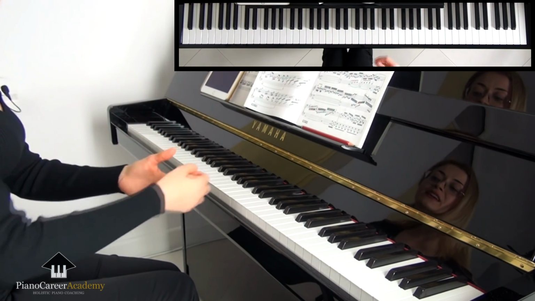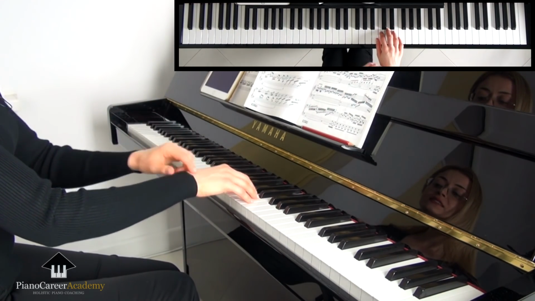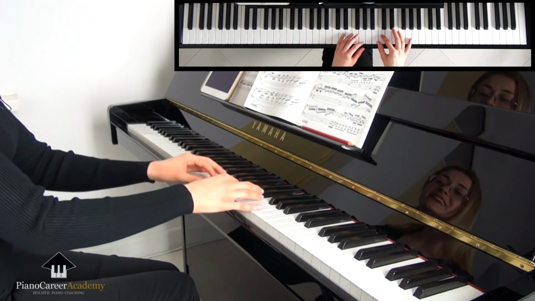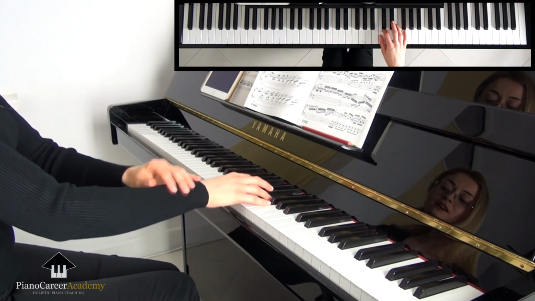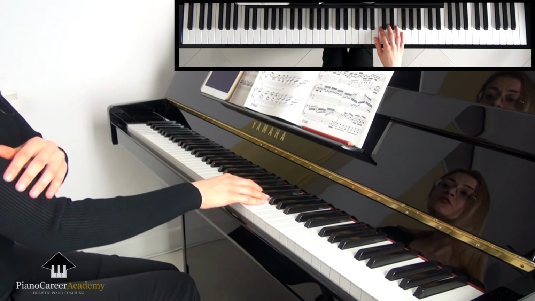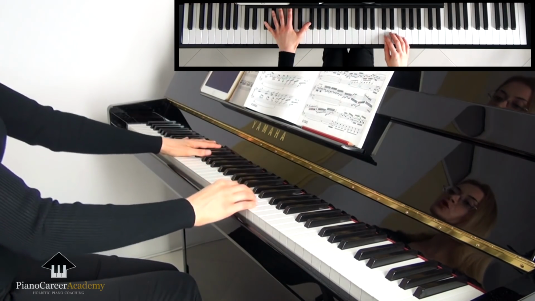And we also don't forget that the freedom that allows our fingers to be so quick and agile comes from the arm, comes from the fact that we don't have any tension here. And we don't forget about horizontal phrasing.